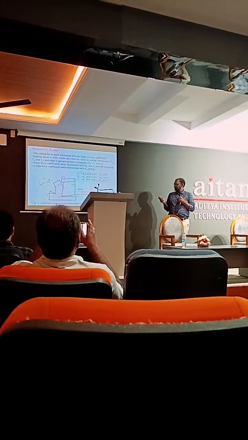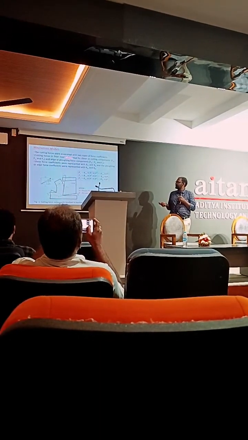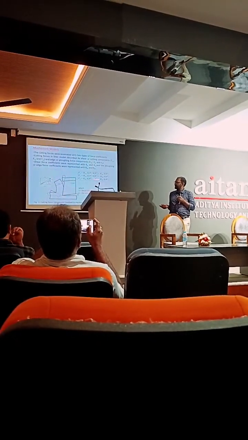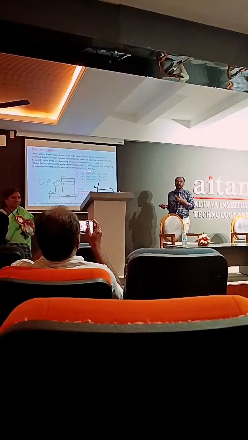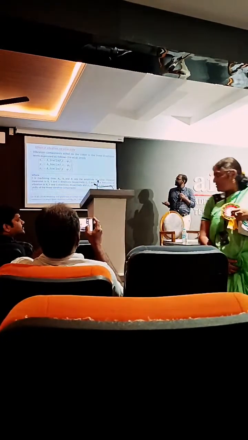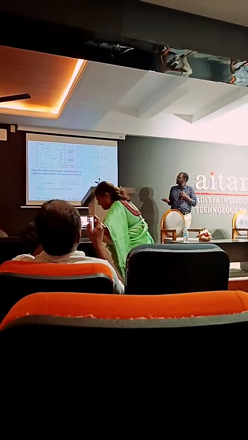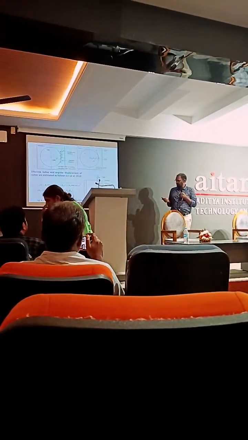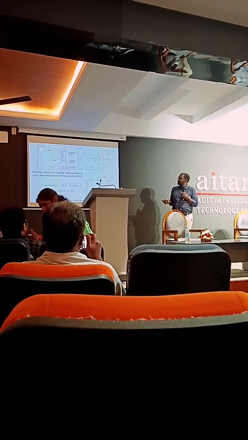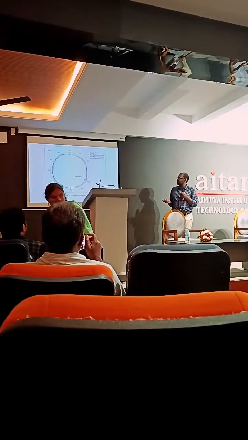So these are the examples for the mechanistic models. Once you know all the physics behind that, then only can we develop this one. So this is the example of that.